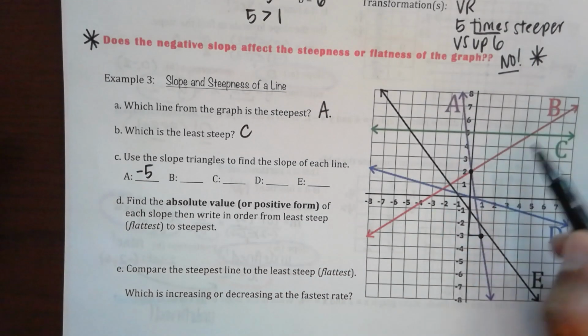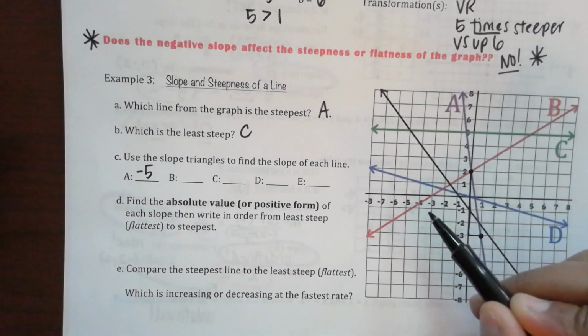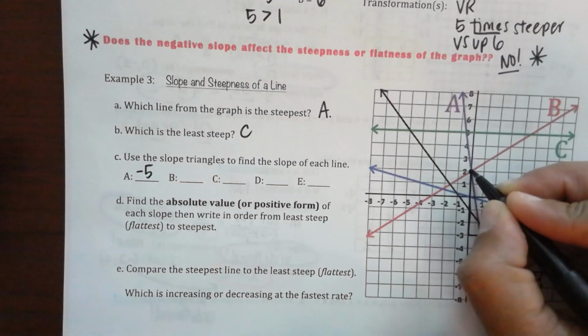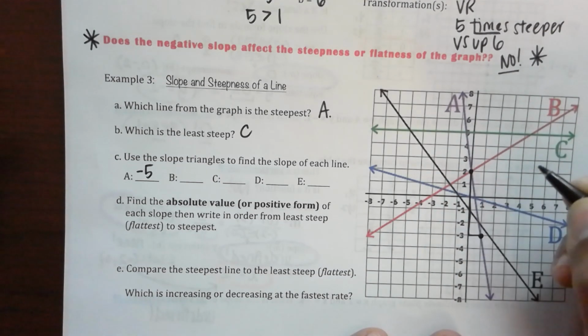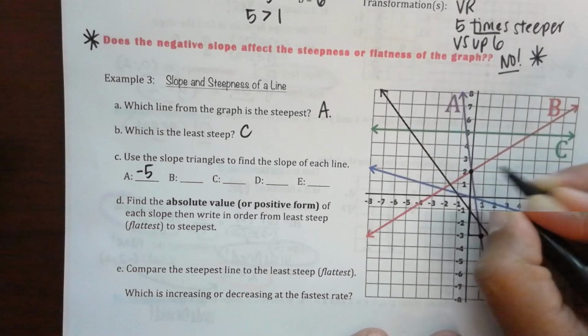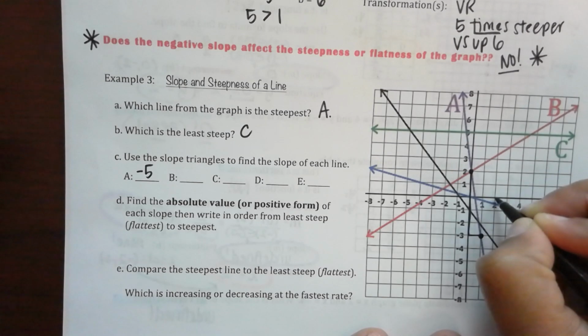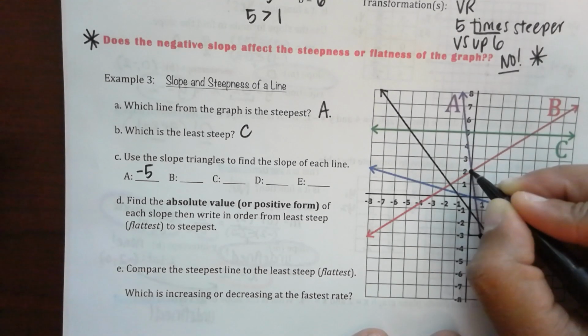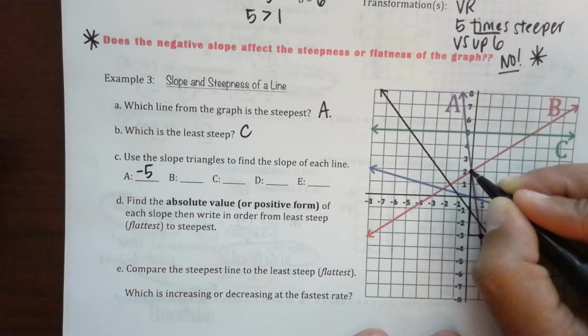Looking at B. That's the red one. From this one, do I see a lattice point to the right? At what coordinate? 2, 0. That's right there. How was that a lattice point for B? 0, 2. We're already on that point.